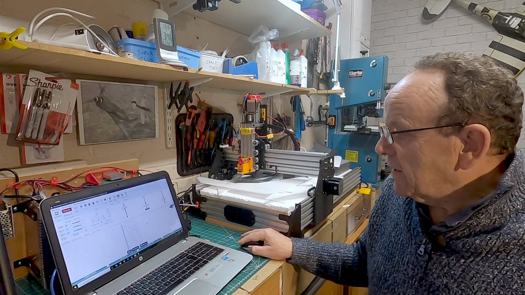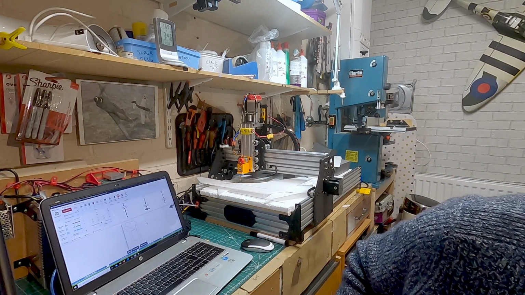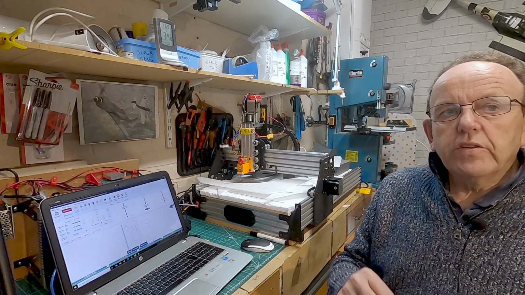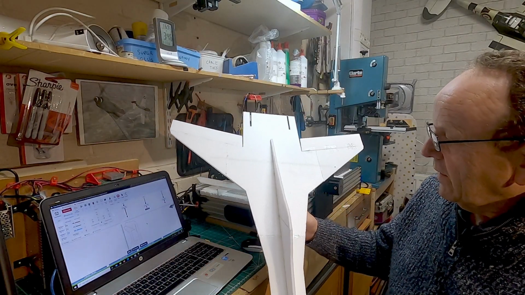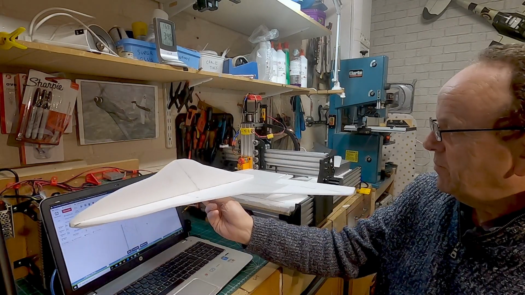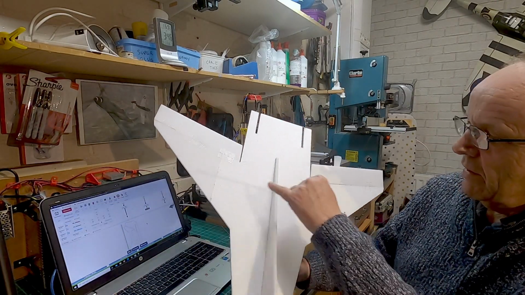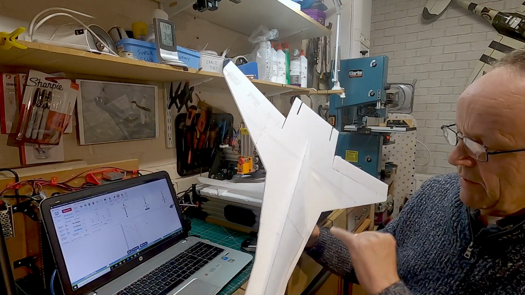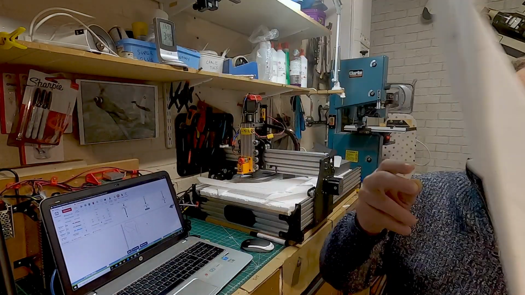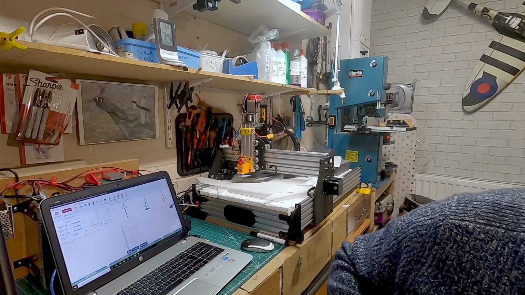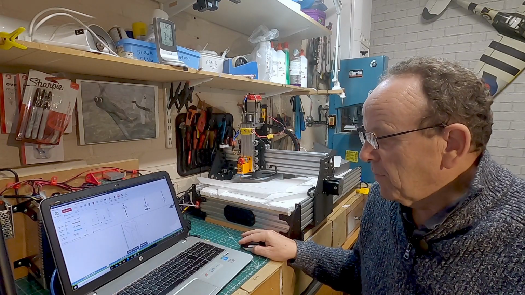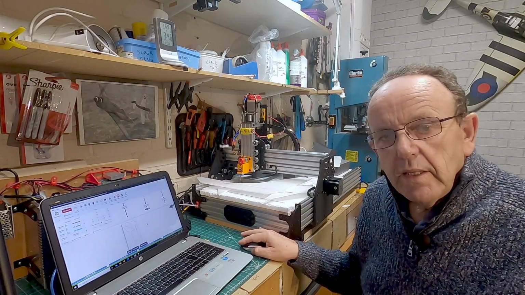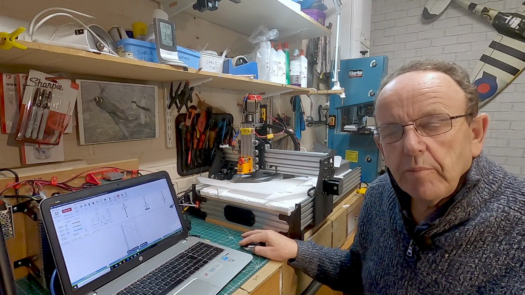Now, as you may have noticed, when I showed you this work so far I've done on the MiG-29, this is actually bigger than my machine. So you can see this has been made in parts and I've glued them together. So within Fusion 360, if you've got parts that are too big to fit on your machine, then what you need to do is split the bodies up.